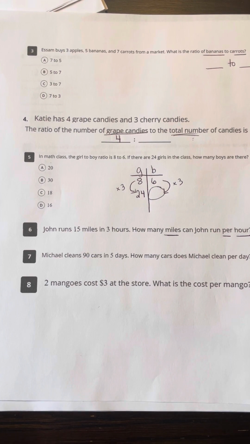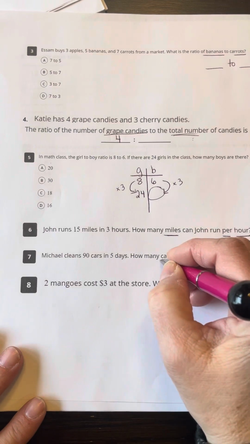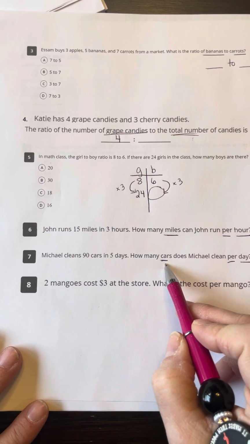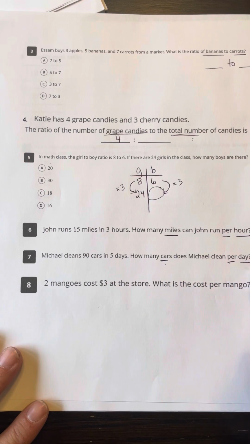Number 7, Michael cleans 90 cars in 5 days. How many cars does Michael clean per day? So take the number of cars, divide by the number of days.